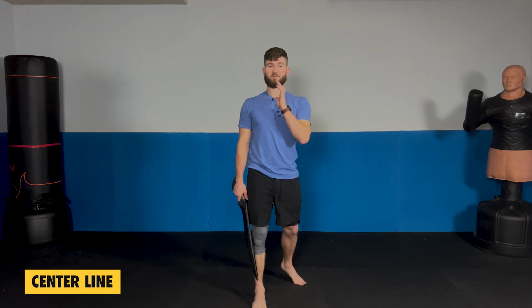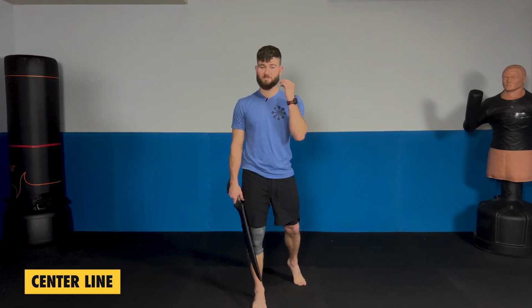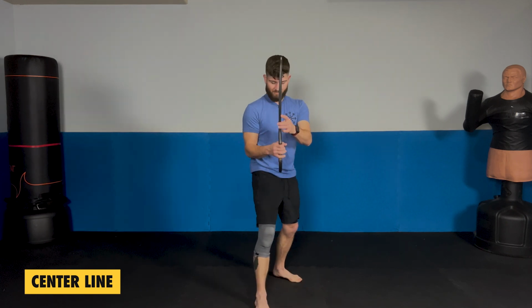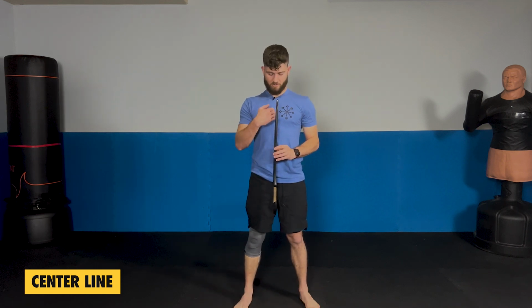Next thing is going to be center line. If I'm just standing like this and we cut my body in half, that is the center line, okay? A lot of times strikes will go to the center line, they'll go through the center line, maybe you're attacking on the center line, but just understand the term of center line, right? And this term still stays active even if I'm here, right? If I'm completely squared, it's right there in the center.